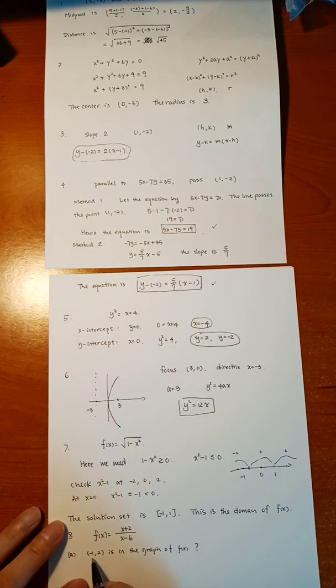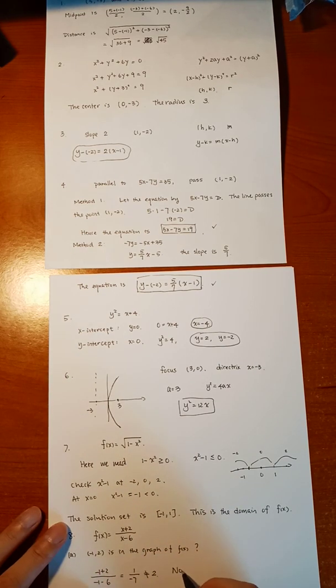Question. In the graph, it means these coordinates satisfy the equation. So you just check: let x be -1. So you have (-1 + 2) over (-1 - 6). The numerator is 1, the denominator is -7. So it's not equal to 2. After you evaluate this function, it's not equal to 2. So the answer is no.